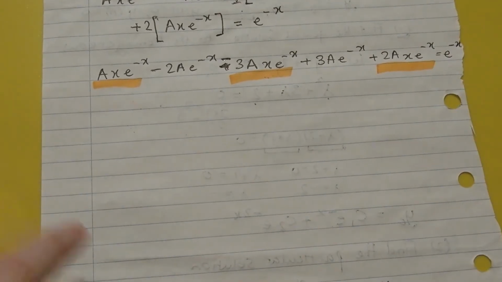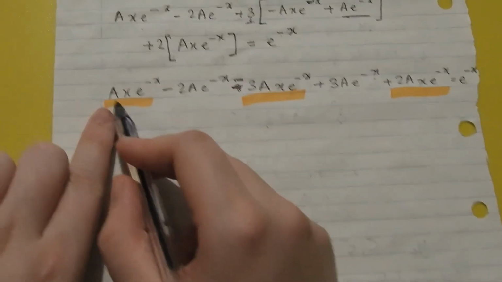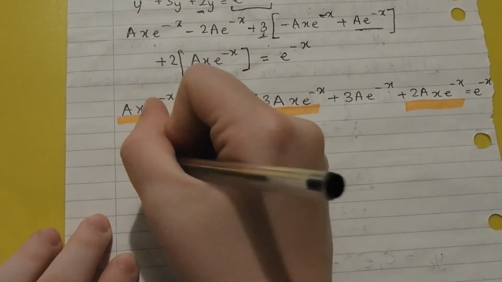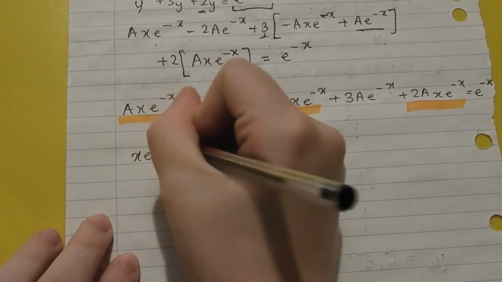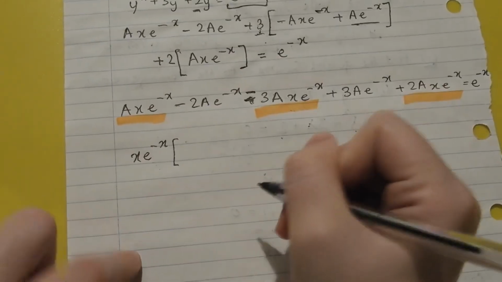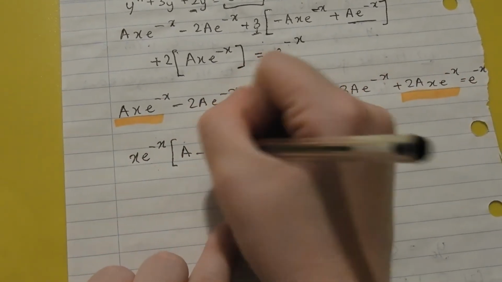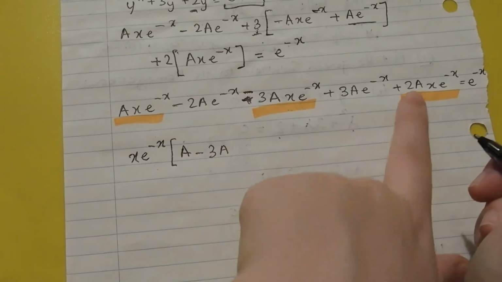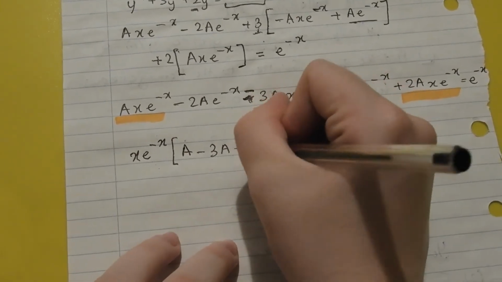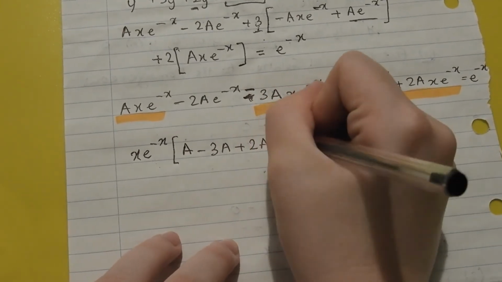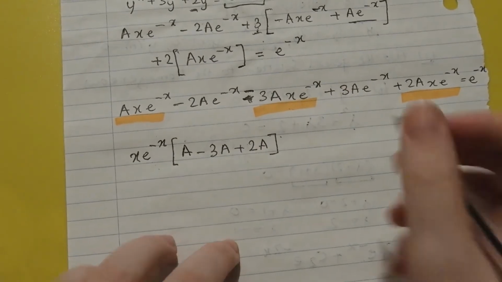So now let's pull out the front x e to the negative x. What's left over? We've got an a, a minus 3a, and a plus 2a. And what else do we have?